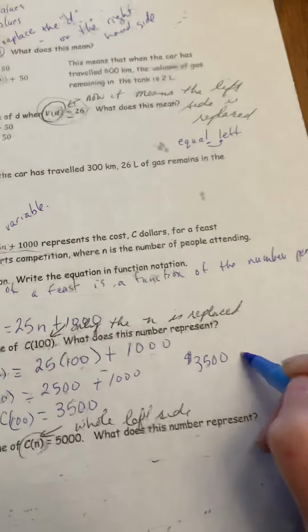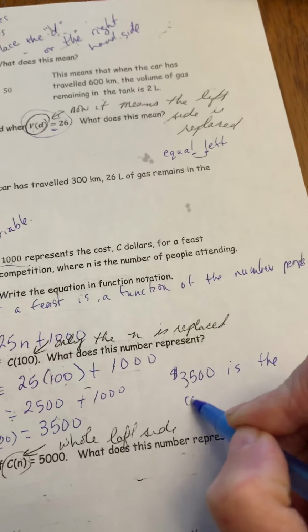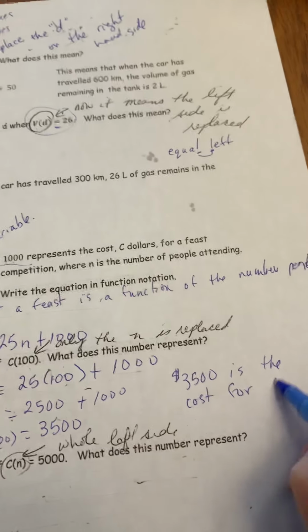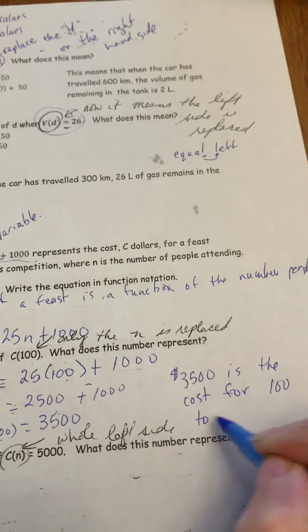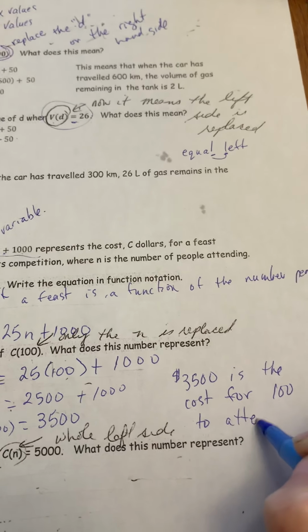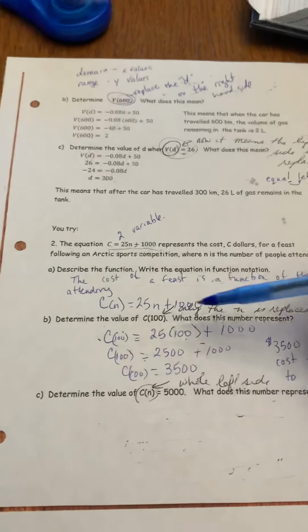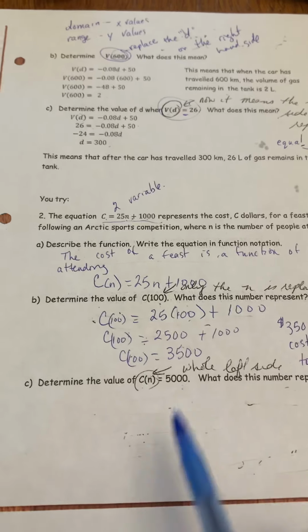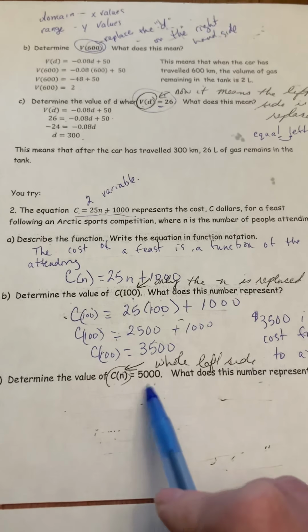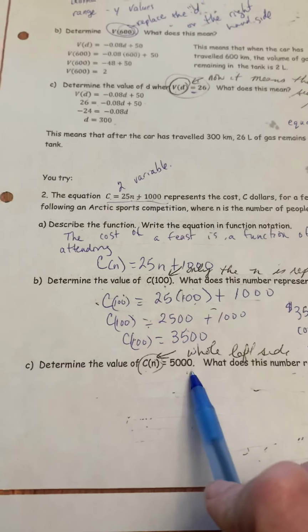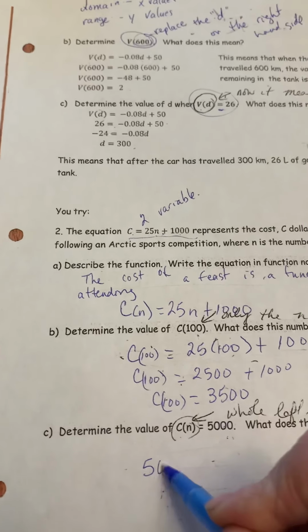$3,500 is the cost for 100 people to attend. So that was just an exercise in remembering what side of the equation we put that on. So now, here we go. C of N is equal to 5,000. What does this number represent? That number represents the total cost. We're going to put that on the left-hand side.